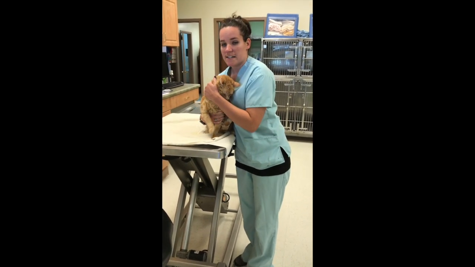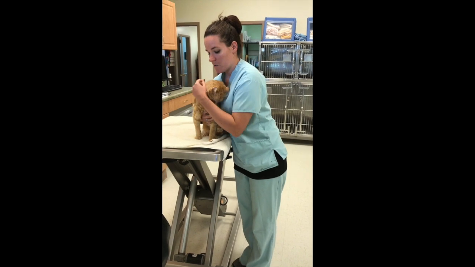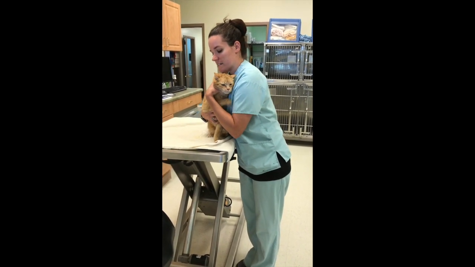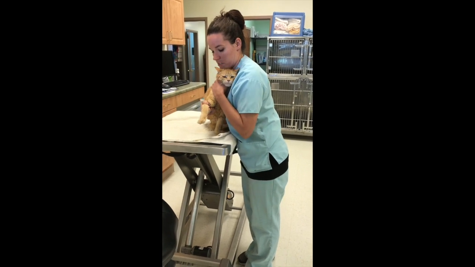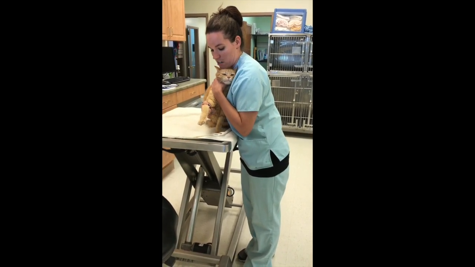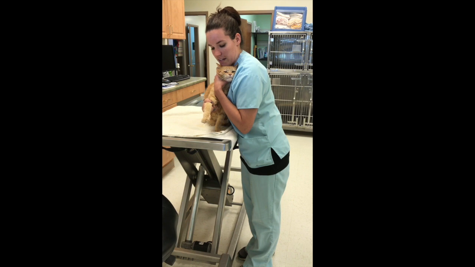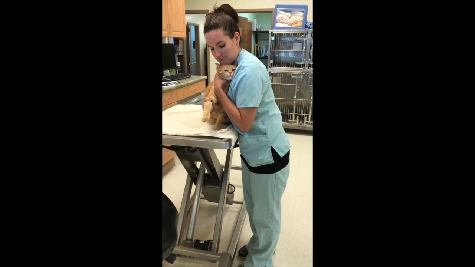So we're going to restrain this kitty cat for a cephalic draw. I'm going to hold his head close to my body. I'm going to extend this front leg, and I'm going to hold the vein off at his elbow so that they can access the cephalic vein.